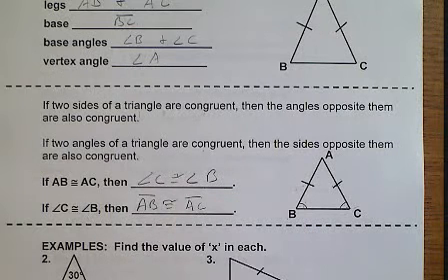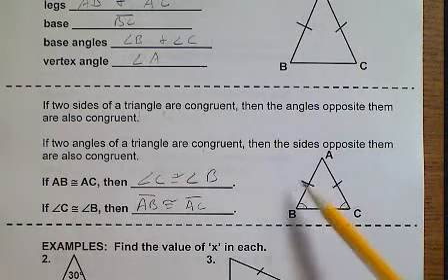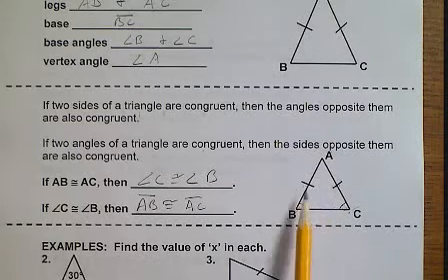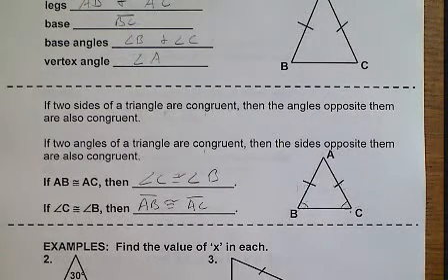So, we know a triangle is isosceles if it's got two sides congruent or if it has two angles congruent. If these angles are congruent, that means that these sides are congruent, which means that this is an isosceles triangle. Let's put this into use.